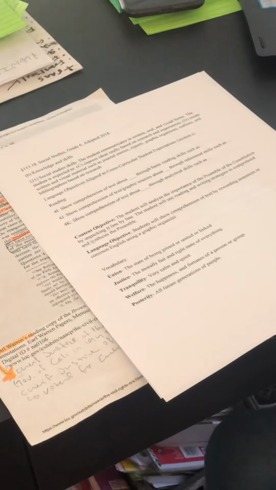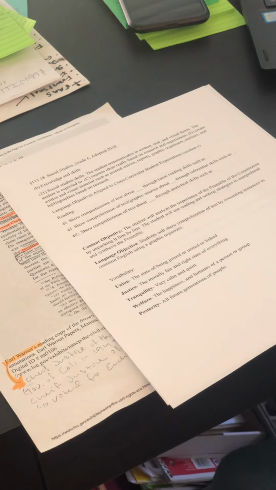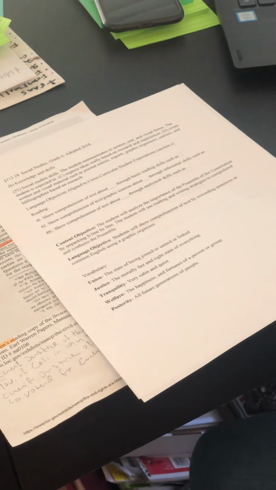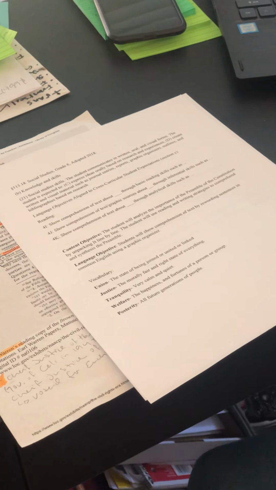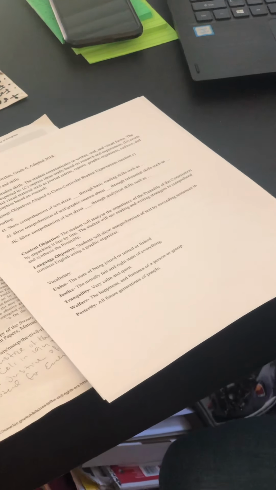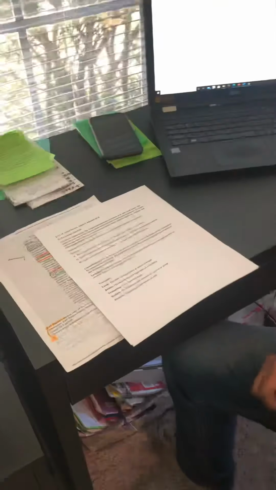Now, in my content objective, the student will analyze the importance of the preamble to the Constitution by unpacking it line by line. The student will use reading and writing strategies to comprehend and synthesize the preamble. My language objective, the students will show comprehension of text by rewording sentences in common English using a graphic organizer. Now I'm going to show you how this is going to look.